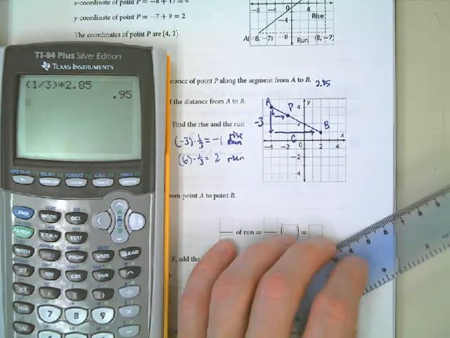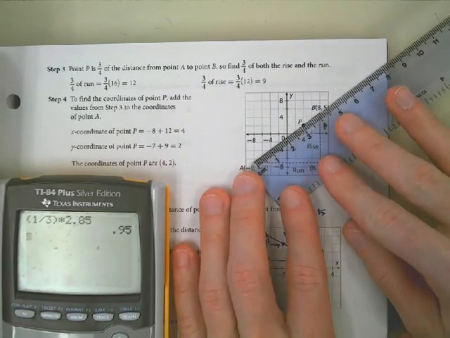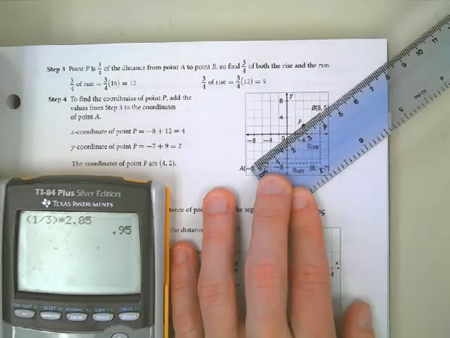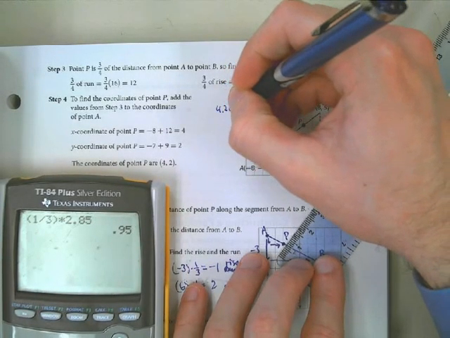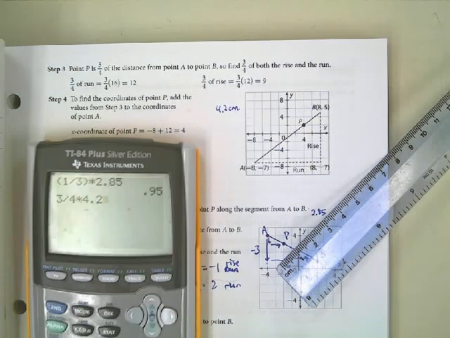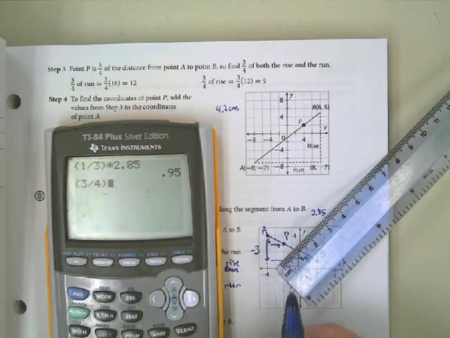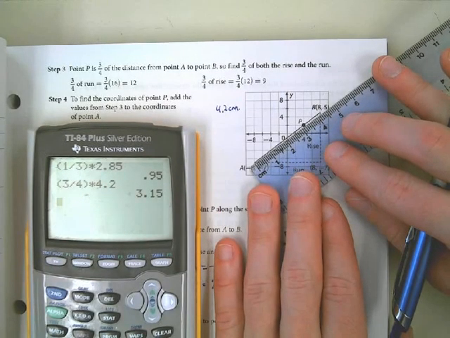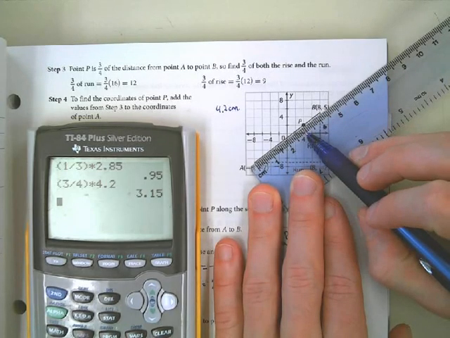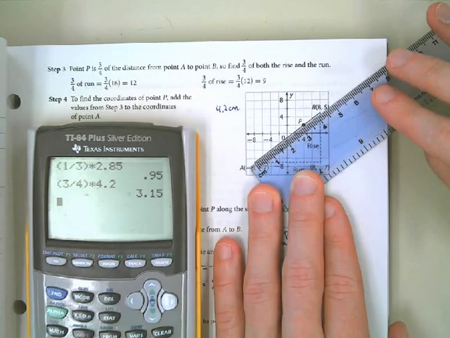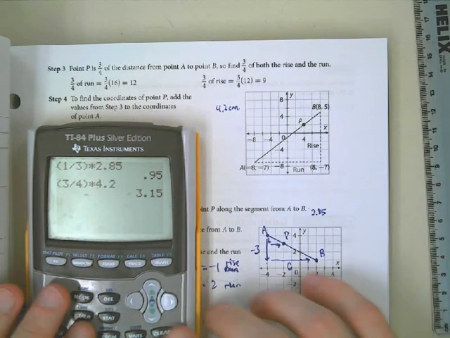Okay, same deal here. If I go back up to this top one, if I measure the full distance from A to B, I get about 4.2, I'll say. And again, if we want to do 3/4 of that, 3/4 times 4.2 is about 3.15. So if I measure out about 3.15, there's 3.1, and sure enough, point P is right there between the 0.1 and 0.2. Okay, so it's a good way to check yourself if you want to make sure you did it right.